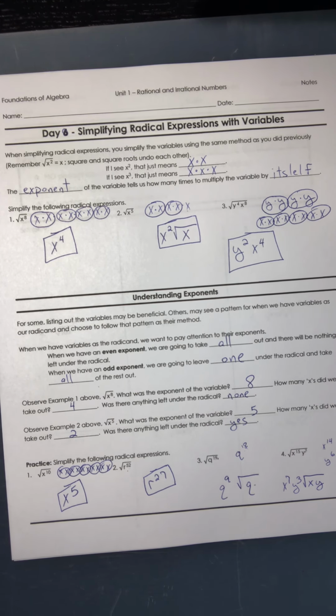So there are your notes. I'm also going to post a video showing you some of the problems on the worksheet, and then I'll tell you which ones you need to do on your own.